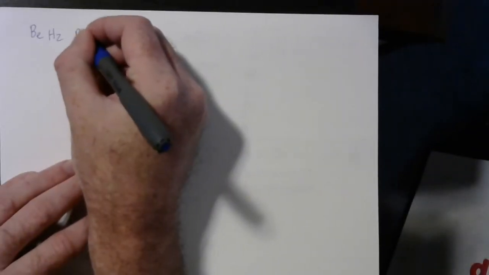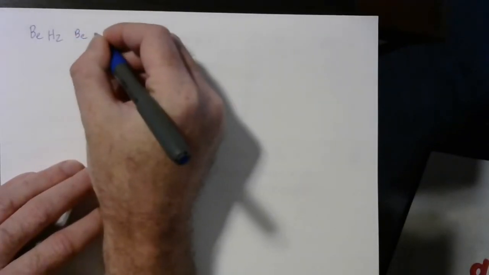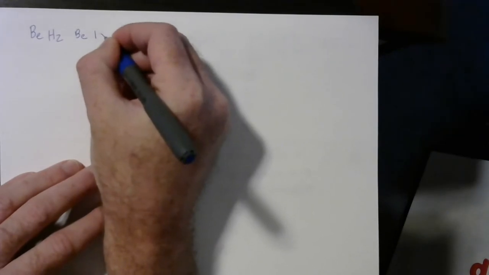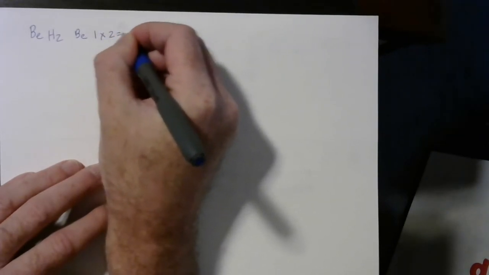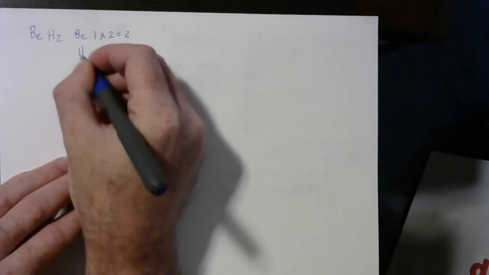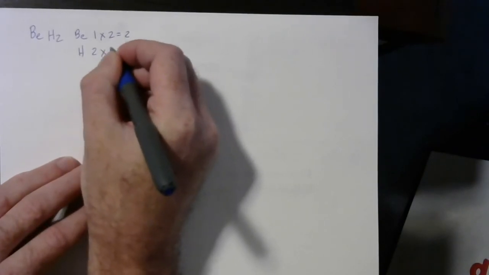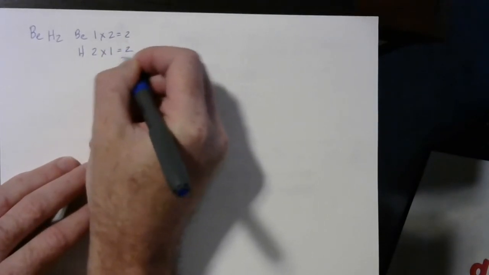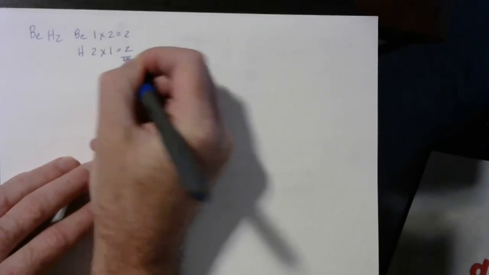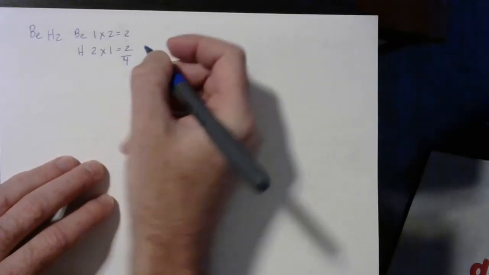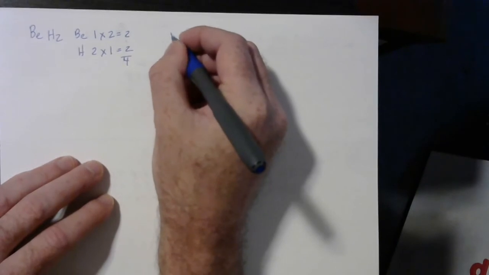Okay, let's look at BeH2. So we got Be. There's one of those. Now beryllium is in group 2, so there's 2 valence electrons for a total of 2. Hydrogen, there are 2 of those. It's in group 1, so 1 valence electron for a total of 2. That gives us 4. That should tell us right away, not going to obey the octet rule, but let's go ahead and work it out.